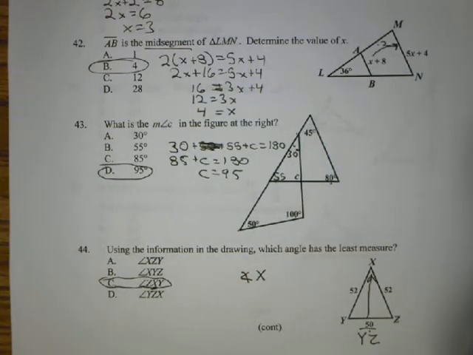Angle X is our smallest angle, but they happen to give us all of these answers with 3 letters. When we go from 1 letter naming the angle to 3, the vertex, or X in this case, will be the middle letter. So it's the answer with X as the middle letter, so that is C, angle ZXY. The other ones would have the angles at vertex Y and Z, which are not the least measure.